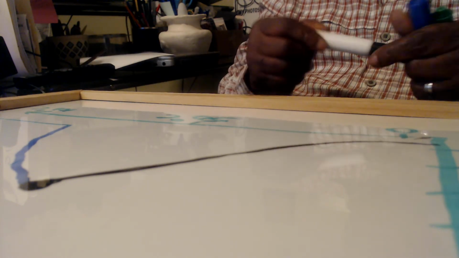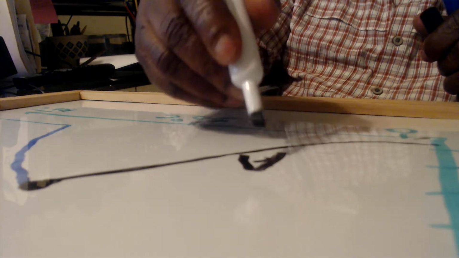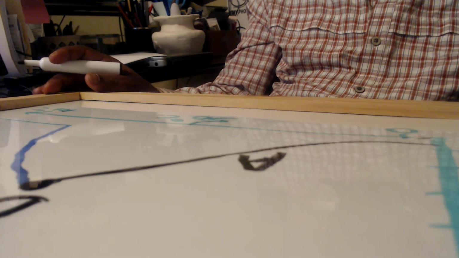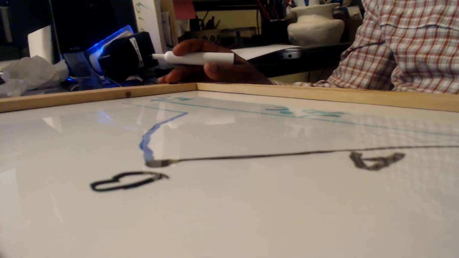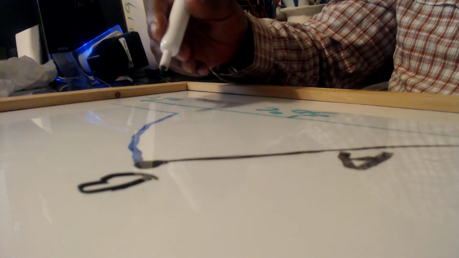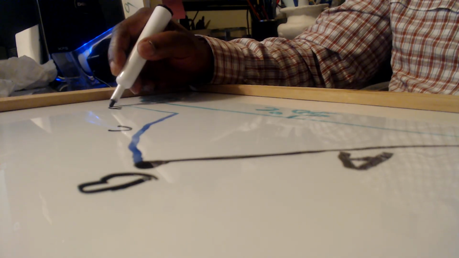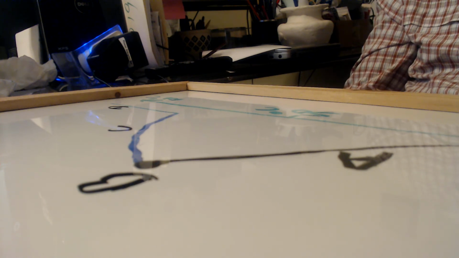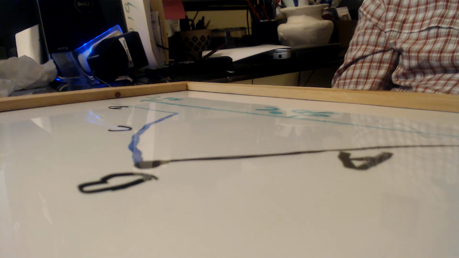So now I want you to label A. So I label the A. At the very top, there's B. That's B. And then the blue line coming down, that's C. And then the green flat line is D. You get it?